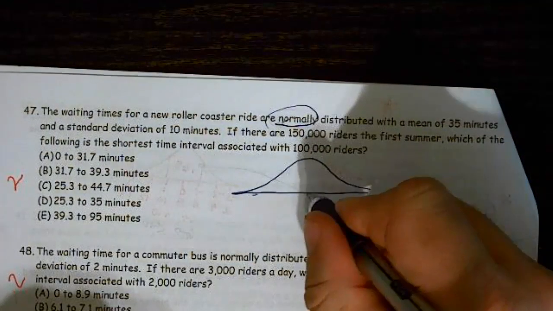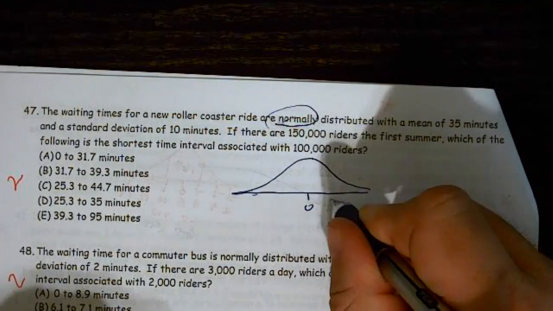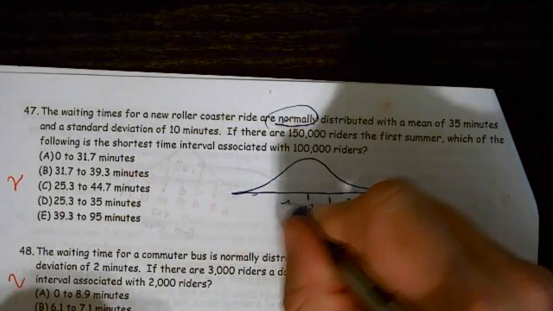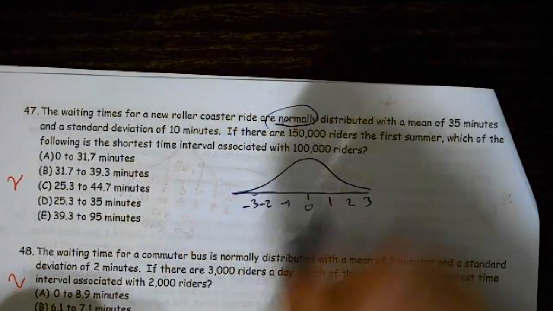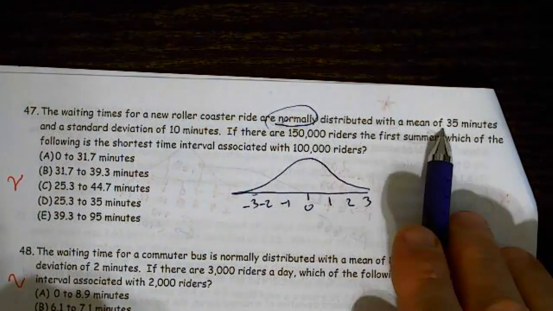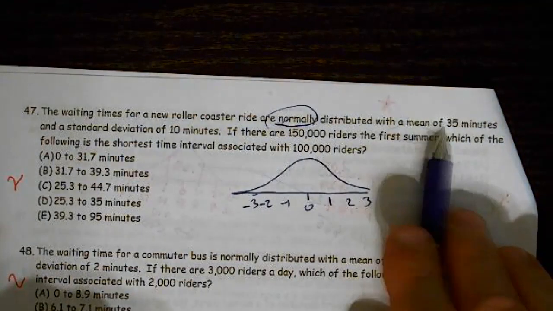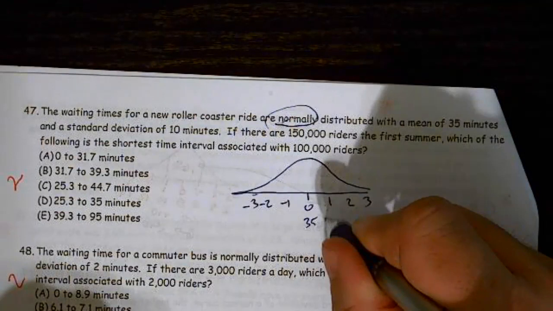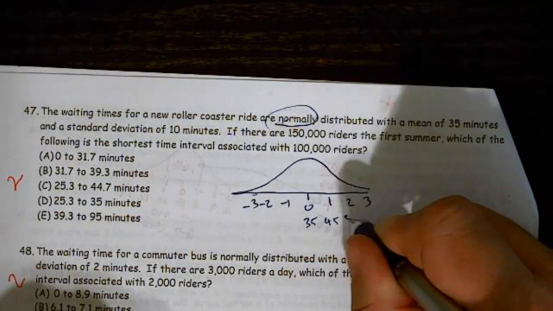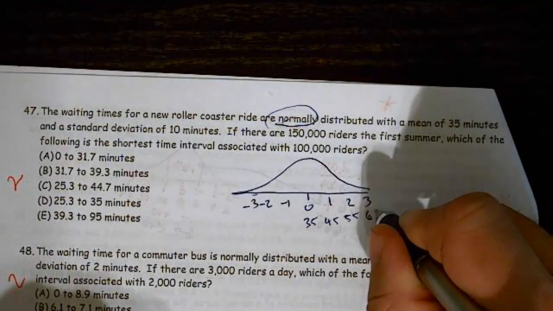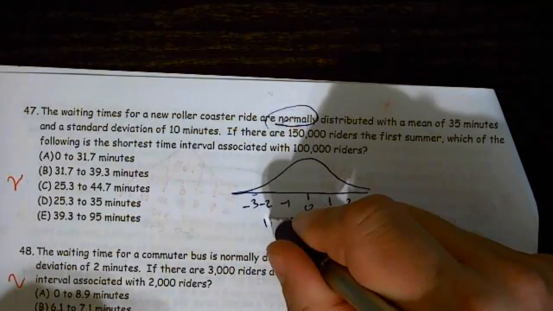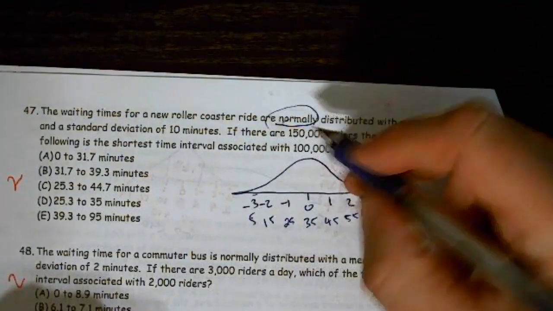And we know our z-scores are 0, 1, 2, 3, -1, -2, -3. And they tell us the mean is 35 minutes and the standard deviation is 10. So this would be 35, add 10 is 45, add 10 more is 55, add 10 more is 65. Subtracting 10, this is 25, this is 15, and this is 5.